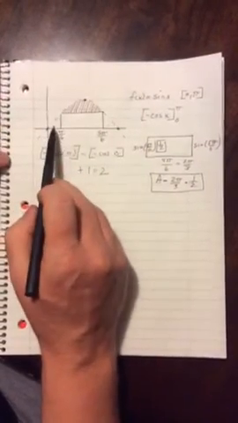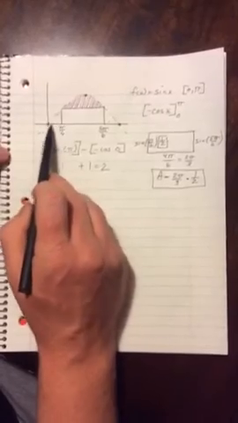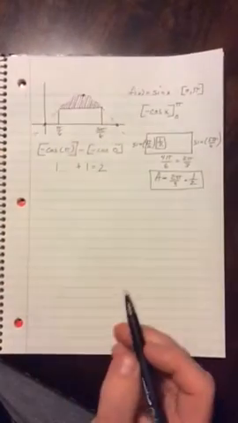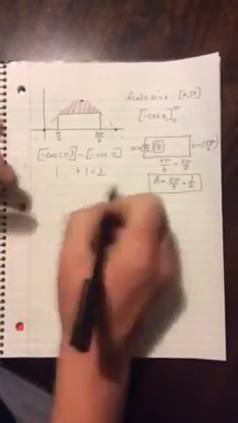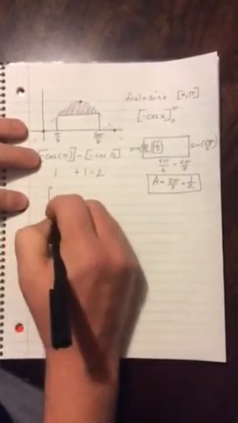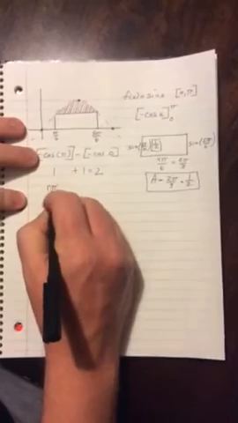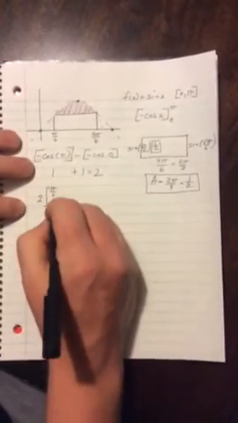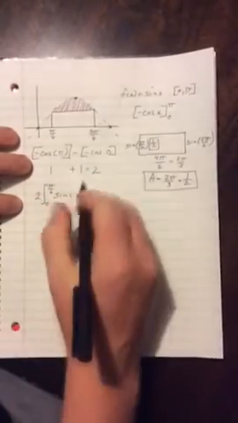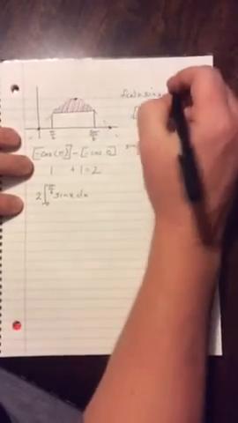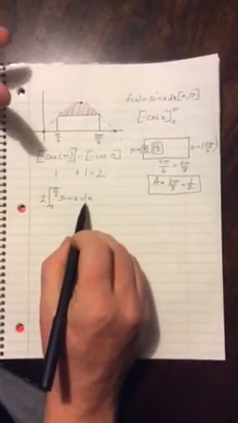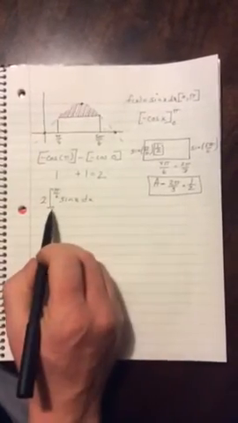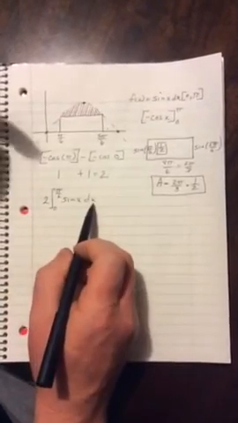The last thing I have to do is find out what this little section is, because this section is going to be identical. I could do the two of them together, but I can also go from 0 to pi over 6, 2 times sine x dx. I forgot my dx up here, forgive me. So I can do 2 times the integral from 0 to pi over 6 of sine x dx.